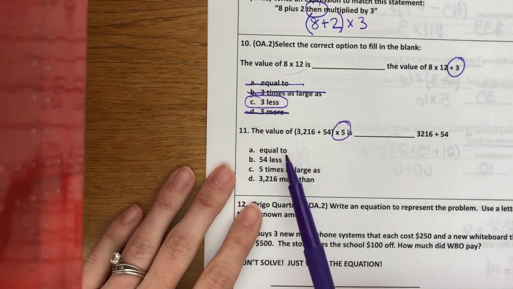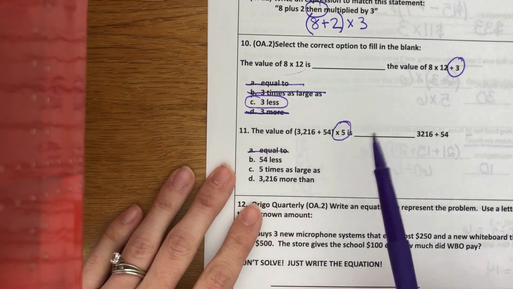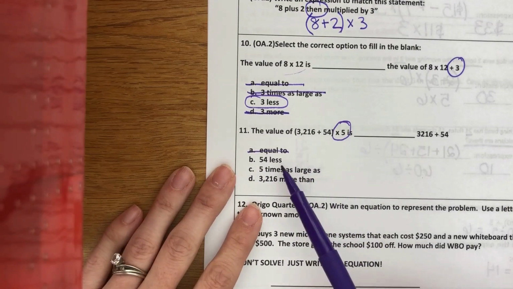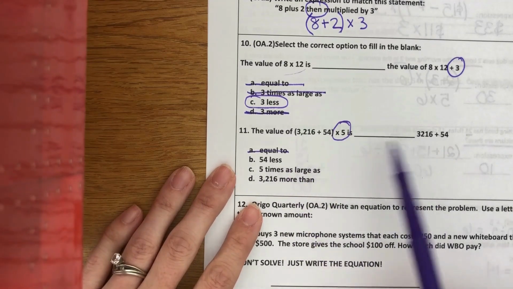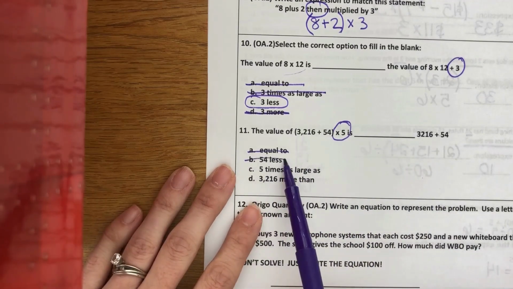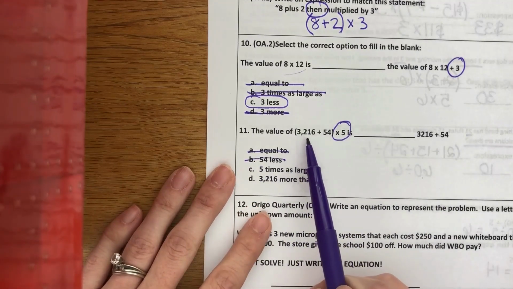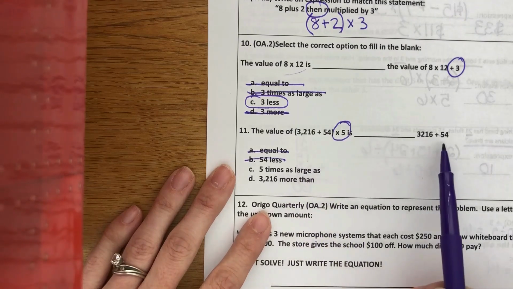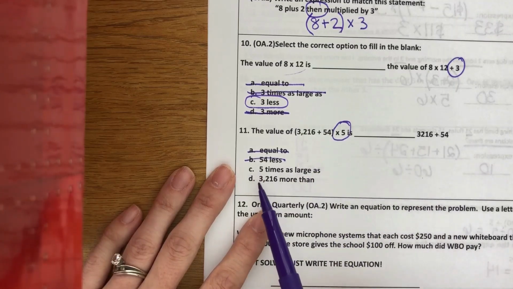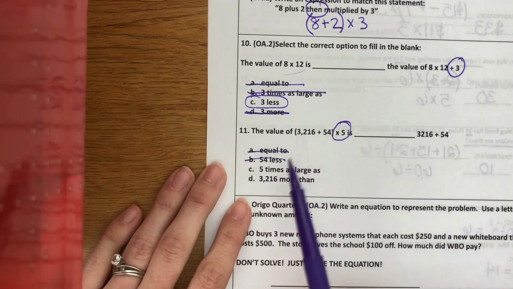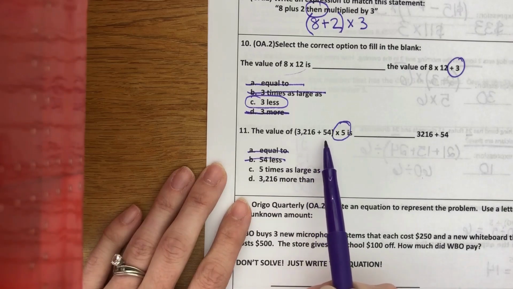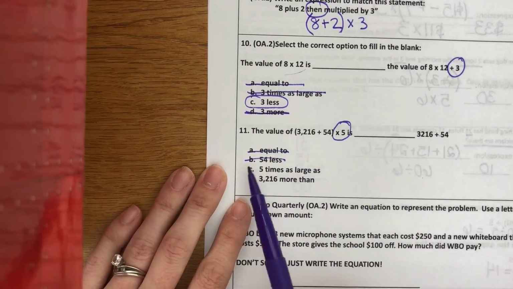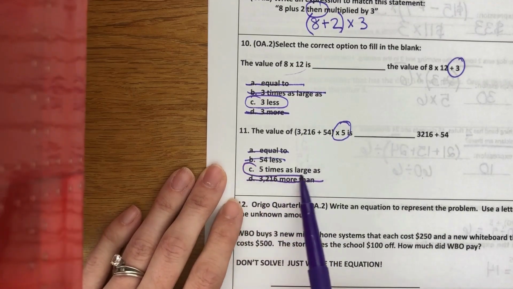So now, are they equal? No. Is 3,216 plus 54 times 5, 54 less? No, we didn't subtract 54. Is 3,216 plus 54 times 5 times as large? Yes. Let's just double check that's correct. Is this 3,216 plus 54 times 5, 3,216 more? No. So this one is our correct answer.